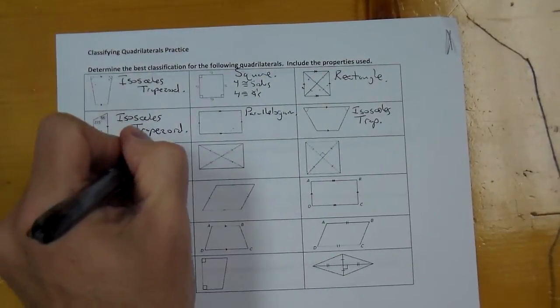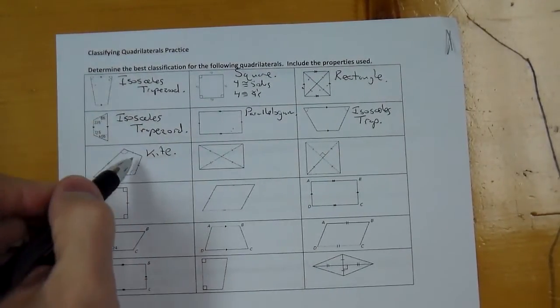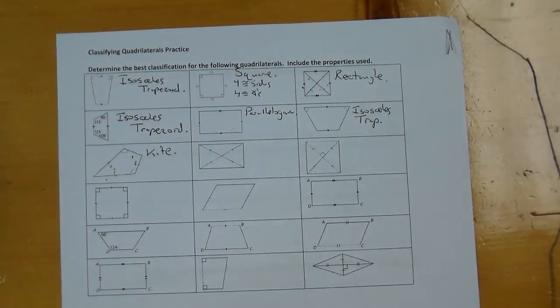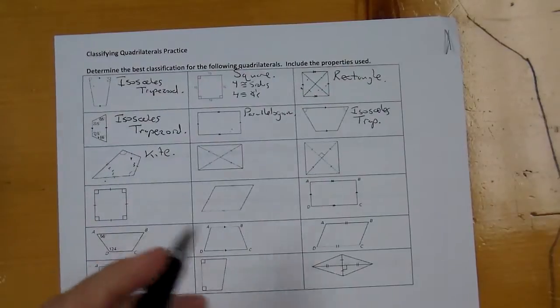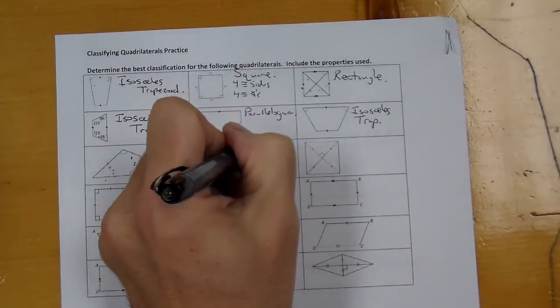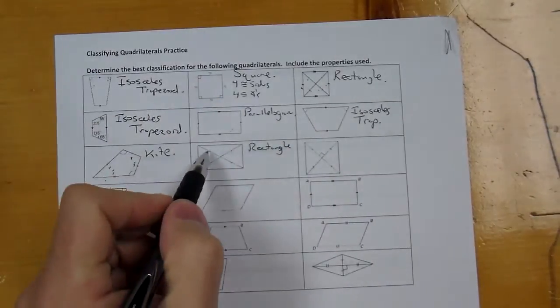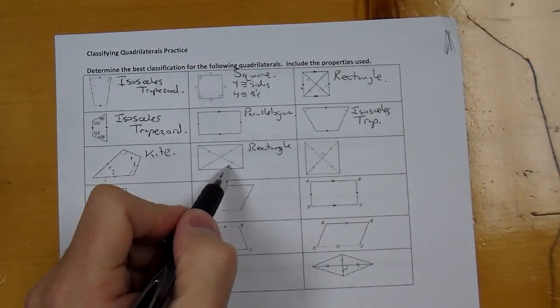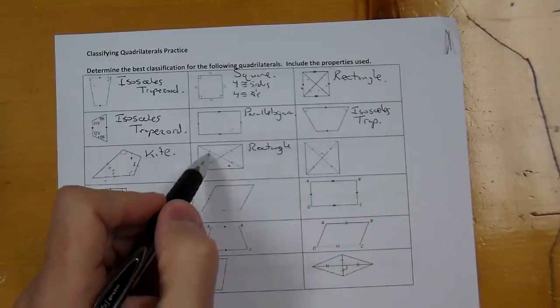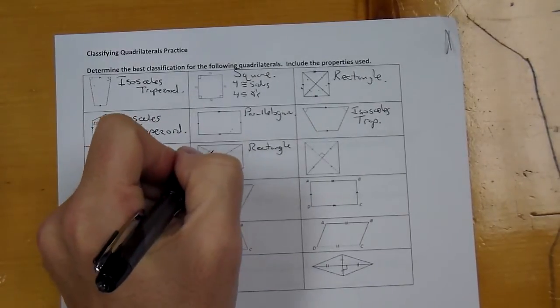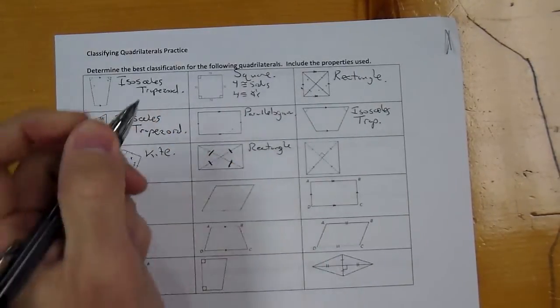Next shape on the next row is a kite. This has two sets of congruent sides, adjacent sides, but not opposites. We really just need to be able to identify a kite, and that right there is a kite. Next is a rectangle. We have diagonals bisect each other, which qualifies it as a parallelogram, and the diagonals are congruent, which makes it a rectangle. Here's our markings there if you can't quite see.